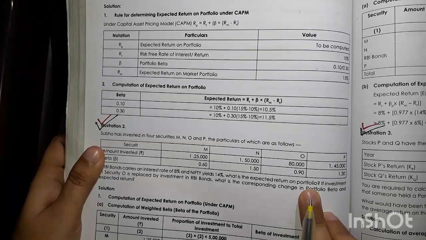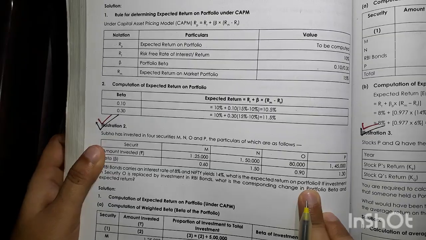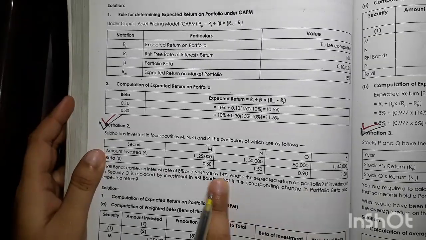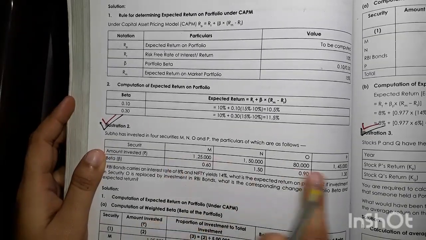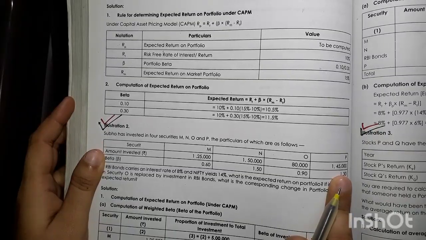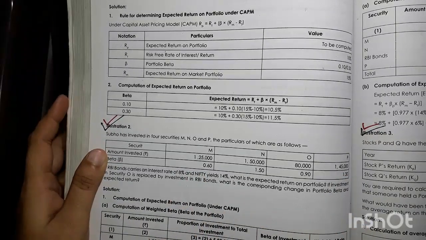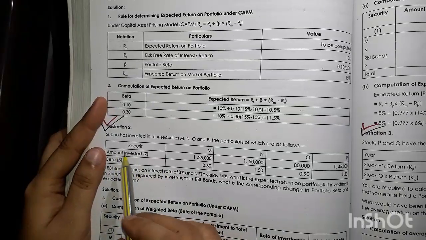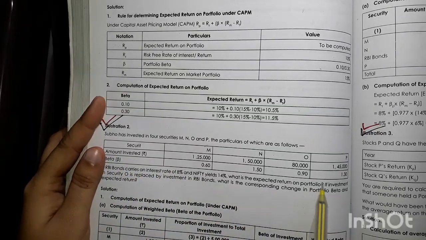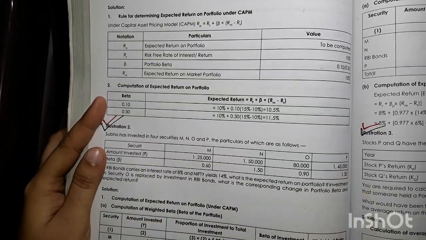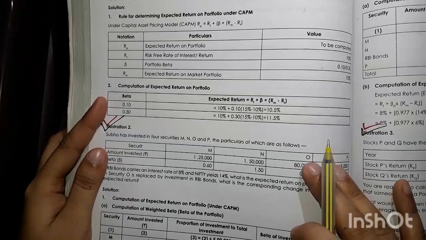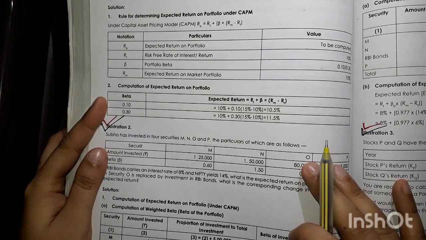Again, expected return is asked. So we will check that CAPM is applicable or not. We have RM, we have RF. After that, we have betas also. So a CAPM model we can apply here, but they are asking about portfolio, not about single securities. Portfolio के बारे में पूछा है, जो भी formula है वो portfolio के लिए ही है.